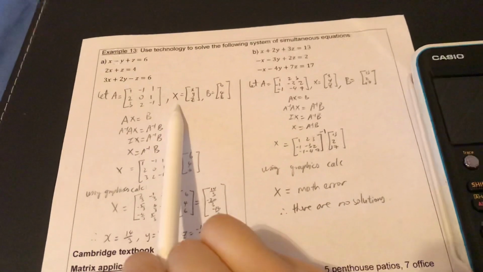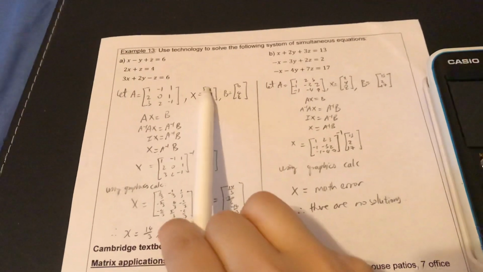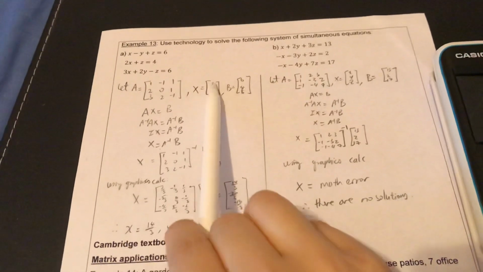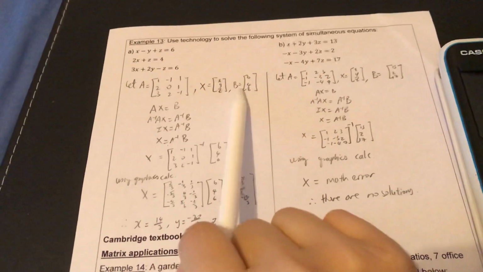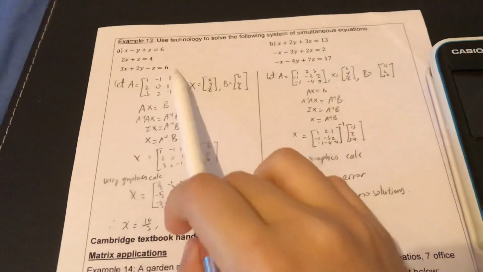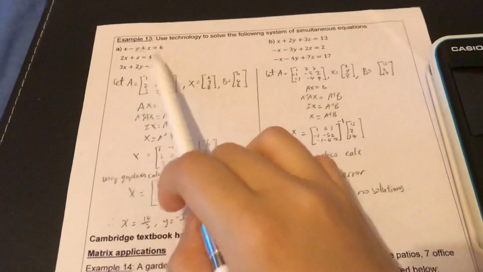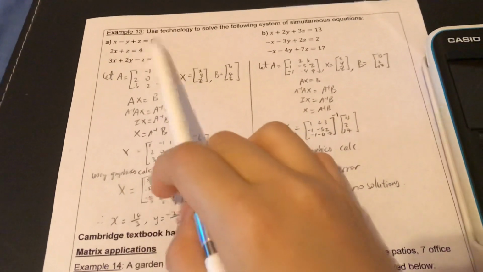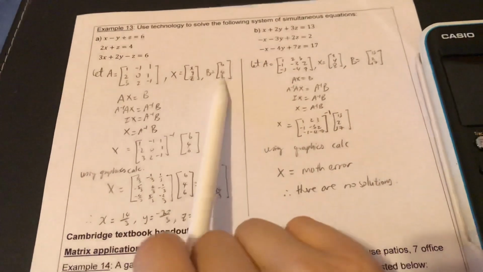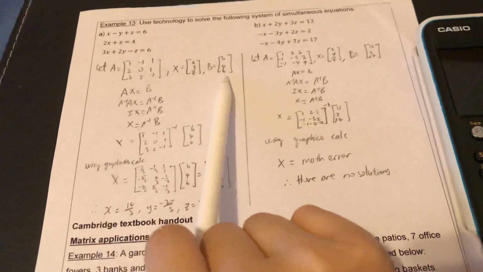Our X, our unknown, is always our column matrix of variables, x, y, z. And then lastly, B is the column matrix of whatever the equation is equal to, that single number there. So 6, 4, 6. B is equal to column matrix 6, 4, 6, a 3 by 1.